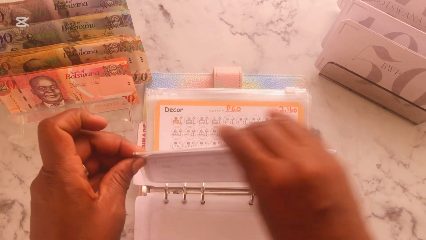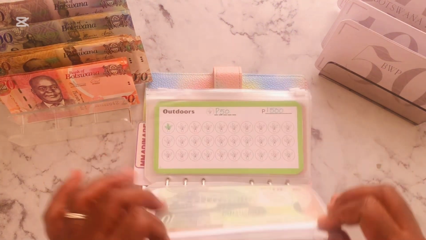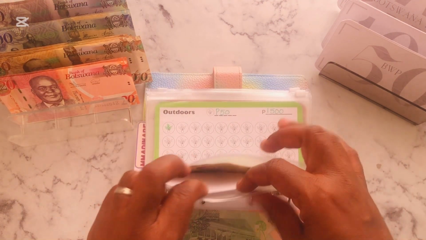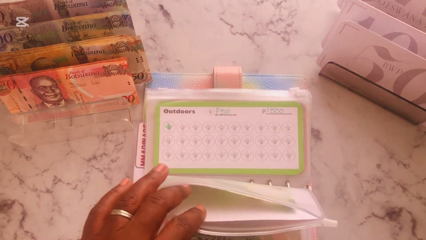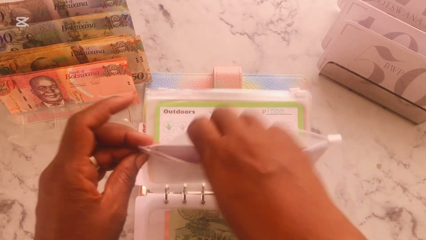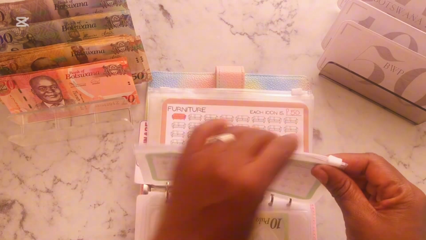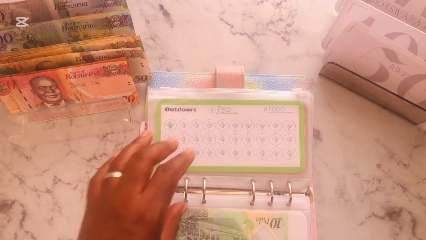So what I like to do is I like to stuff this for 2 months and then take it to the bank. Yeah, that just works for me. Then a 50 Pula in decor, 50 Pula here. And then outdoors also has a 50.